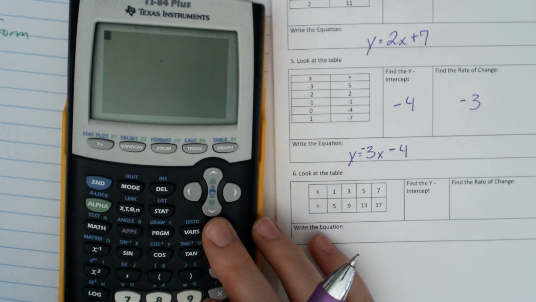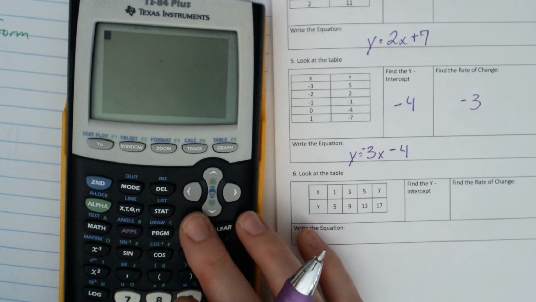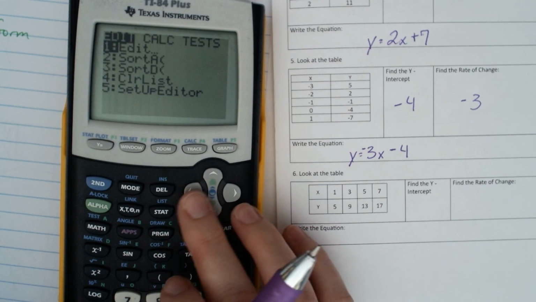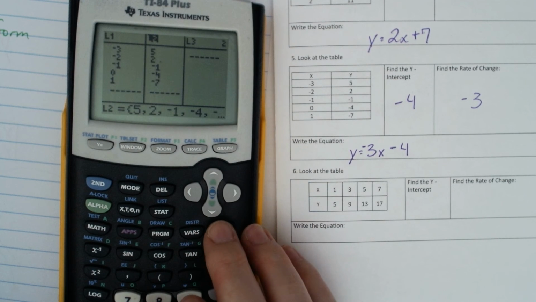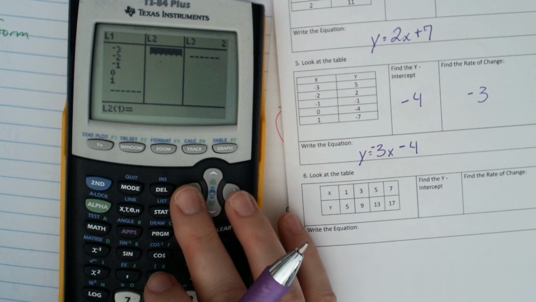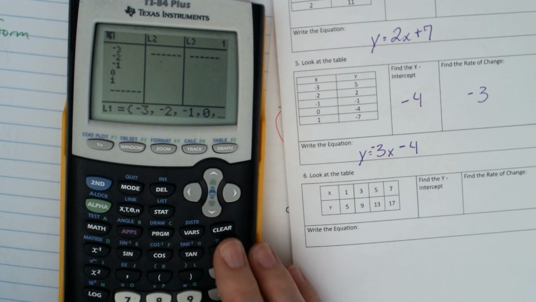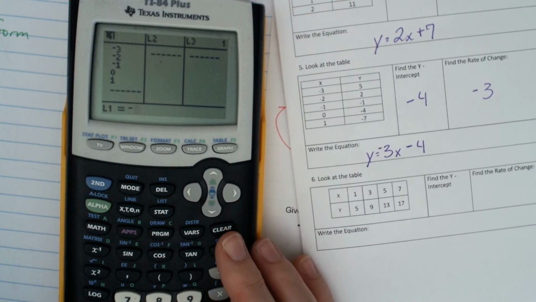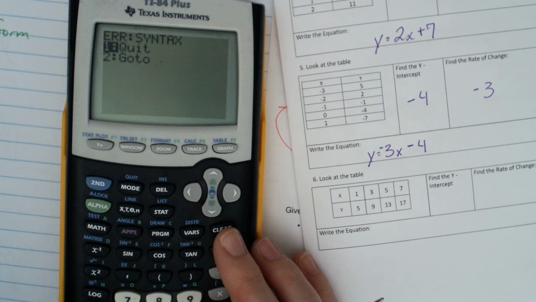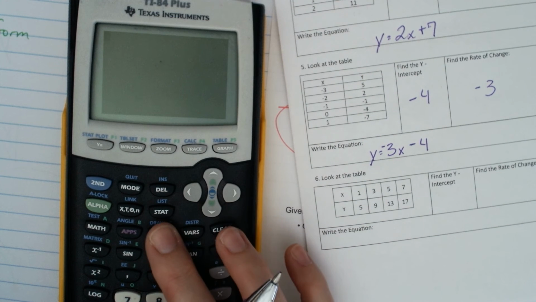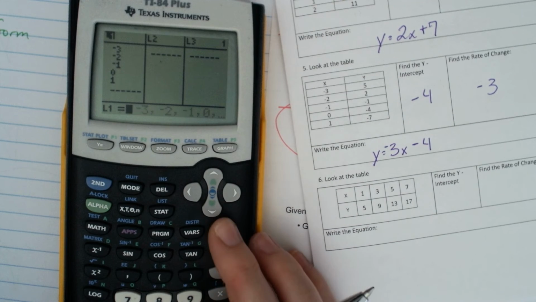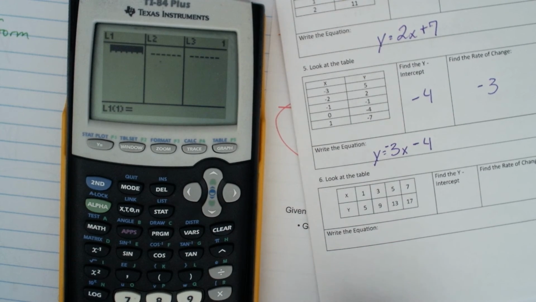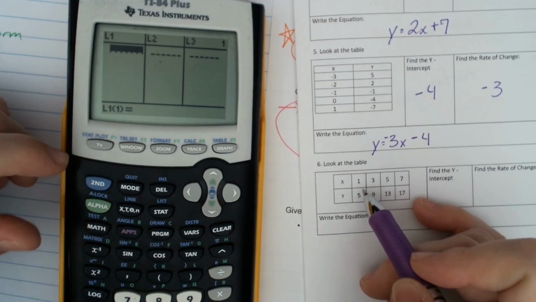Okay, hit clear. Let's do the last one, stat, enter. Highlight L2, clear, enter. Then use your arrows to highlight L1, clear, enter. Oops, I hit the wrong button, there we go. All right, let's enter in our last data values.